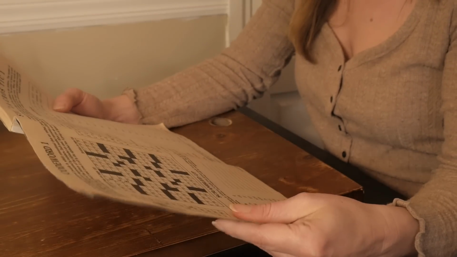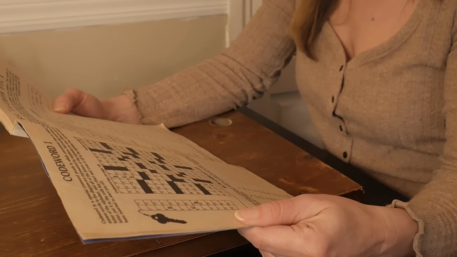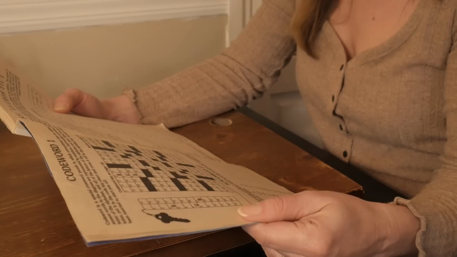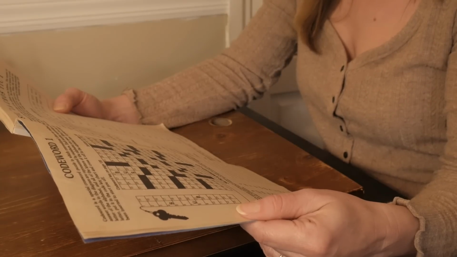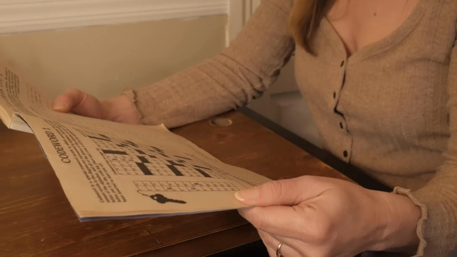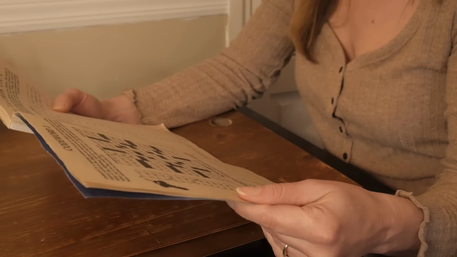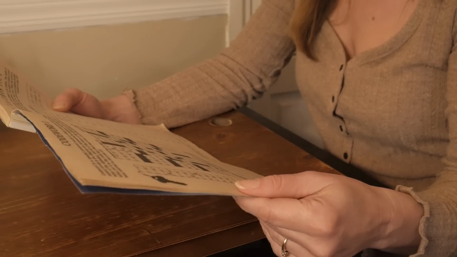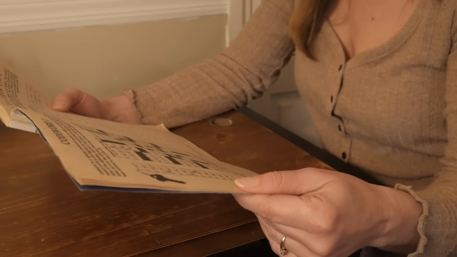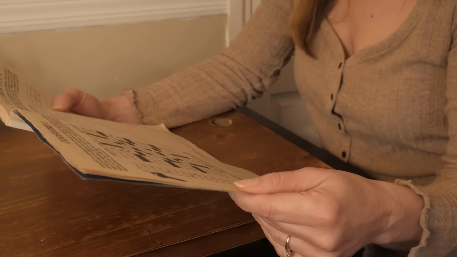Okay, let's see. This one here is called Codeword. Codeword is a special crossword puzzle in which conventional clues are omitted. Instead, answer words in the diagram are represented by numbers. Each number represents a different letter of the alphabet, and all of the letters of the alphabet are used.